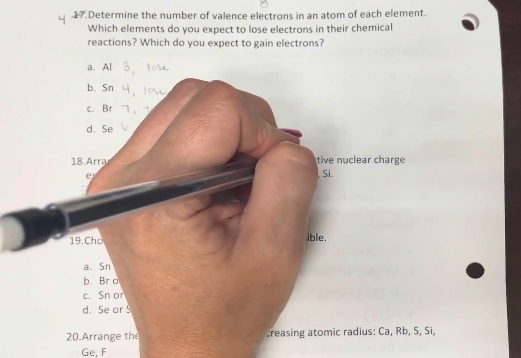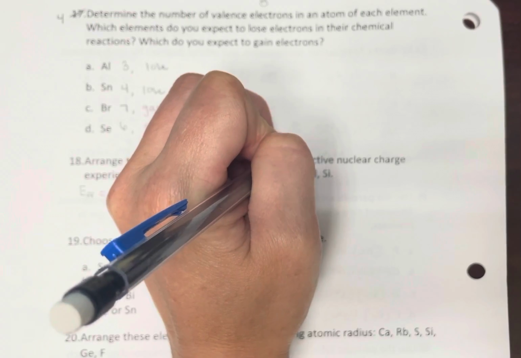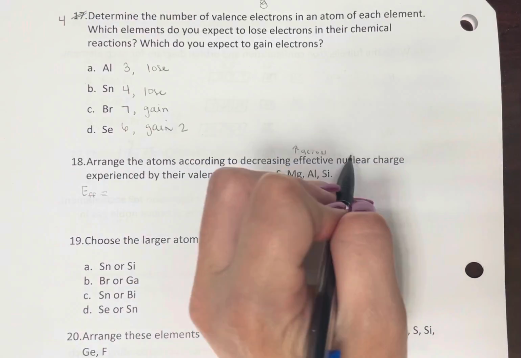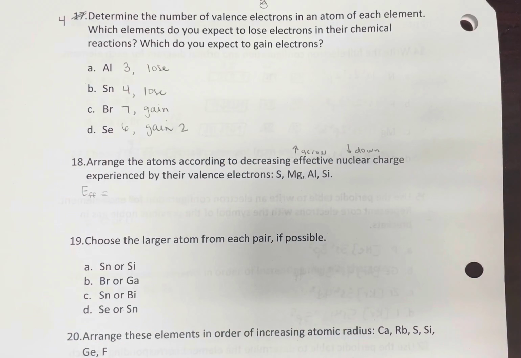Effective nuclear charge is going to increase as you go across a period, and it's going to decrease as you go down a group. So it has to do with the shielding effect.